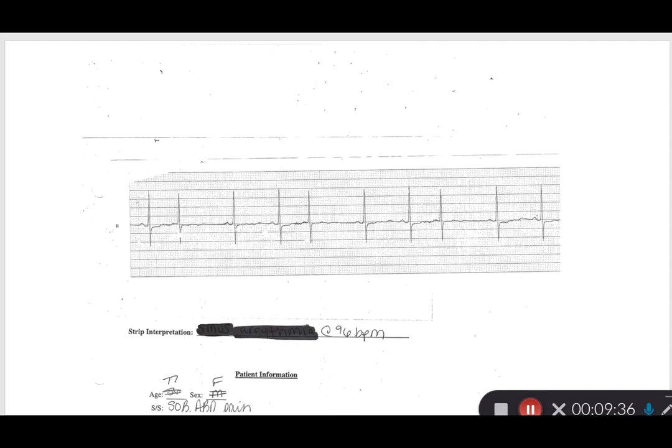All right, next rhythm, we already have our rate here, which is already counted out for us, which is nice. This is irregular, so it would be difficult to count a rate on. What I would do for this rhythm is look at just a 6-second strip, which would be 30 small blocks across, and count how many QRSs I have in there, and I would just call it that.